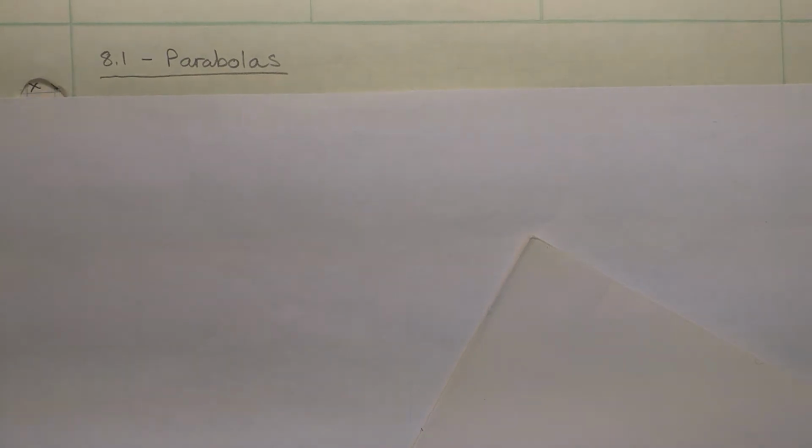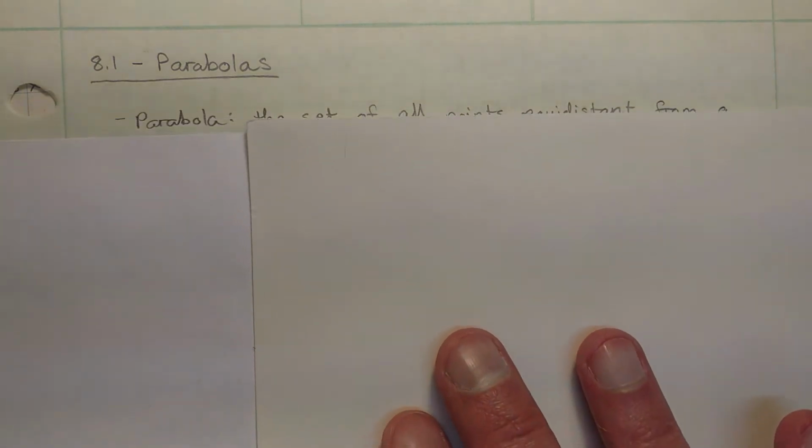Today we're going to start looking at the parabolas, and it'll actually take us 3 days to look at parabolas. So we're going to start with them today. This is 8.1, and we're going to start with parabolas. So let's go ahead and get started.